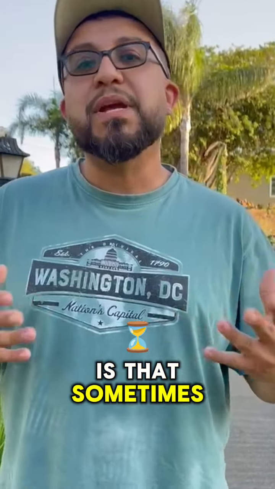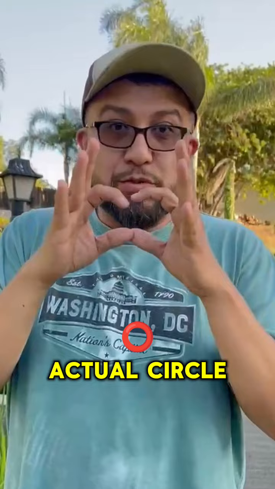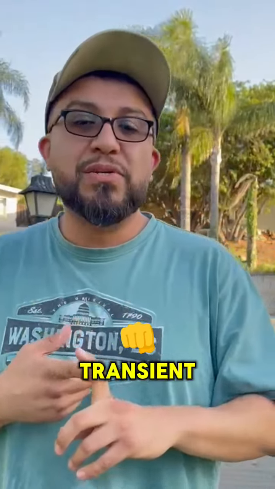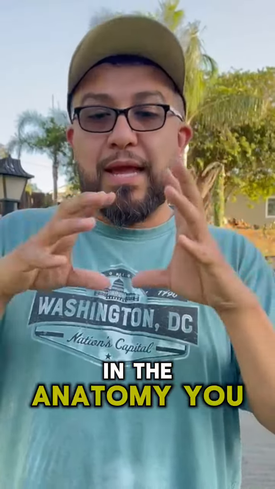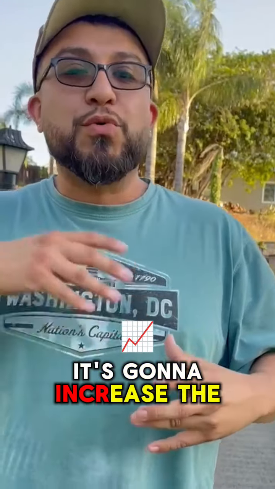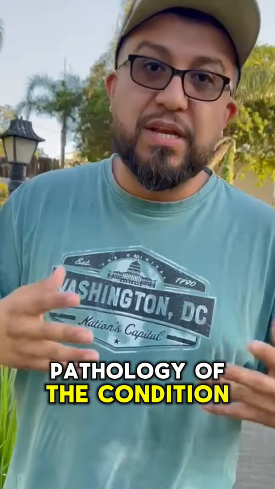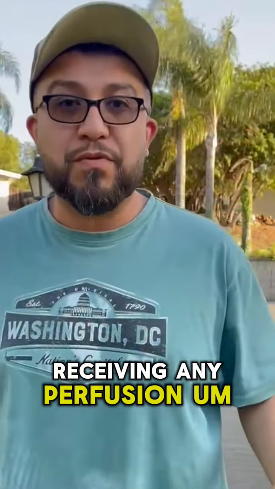And so the issue with the Circle of Willis is that sometimes when you have atherosclerotic plaques, like in the carotid arteries or in the actual Circle of Willis, it can lead to TIAs, transient ischemic attacks, or it could also lead to strokes, cerebral vascular accidents. And so the lower in the anatomy you have the atherosclerotic plaque and blockage, it's going to increase the pathology of the condition because you have like a base or a root segment of the artery that's being obstructed. So therefore, all of the structures above it won't be receiving any perfusion.